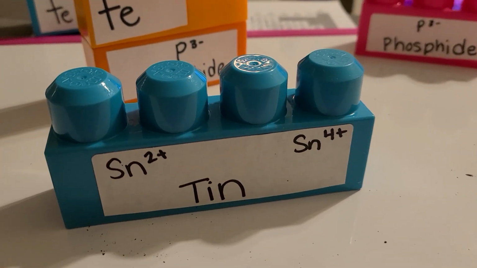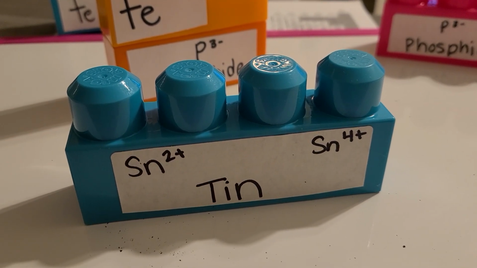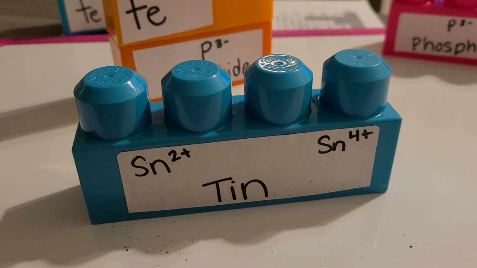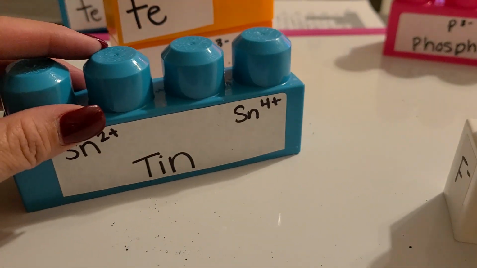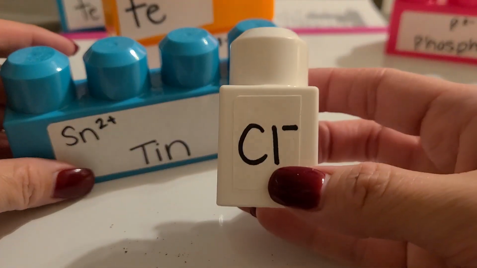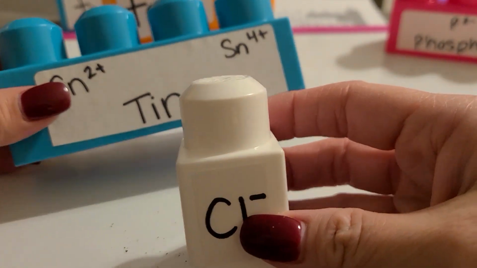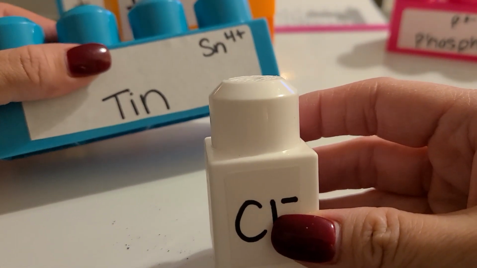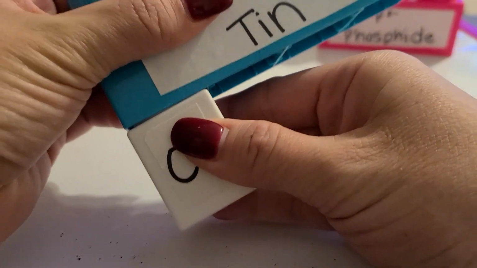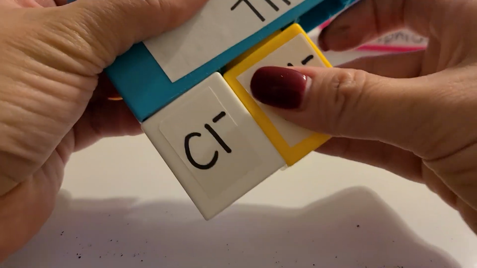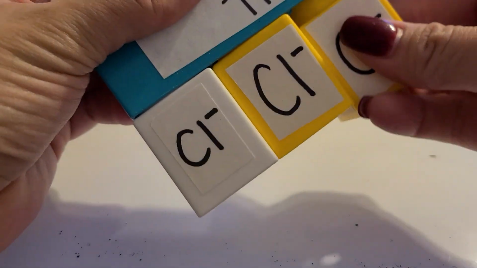I wrote them both on the same one so that you could kind of see that. And I'm going to use a single with chlorine. So chlorine is a -1, and say we're going to use the tin +4. So that means that tin needs 4 chlorines in order to balance out its need to lose 4 electrons.